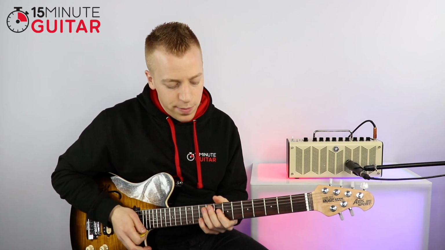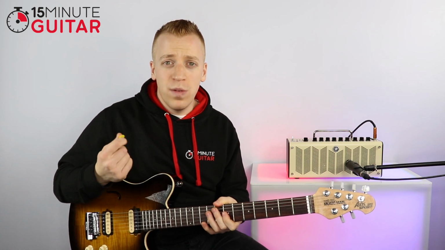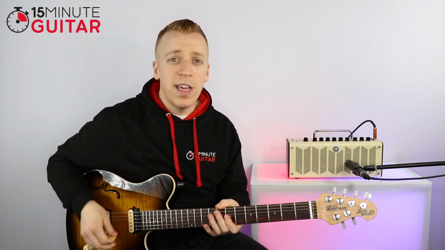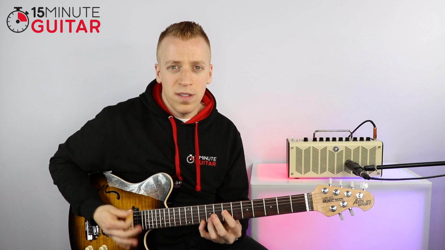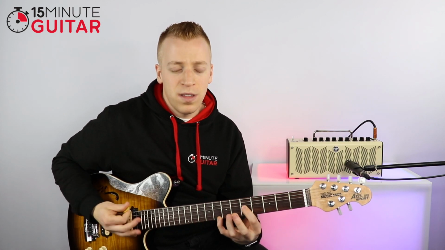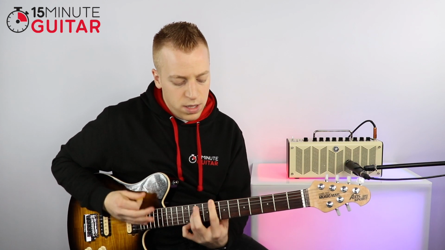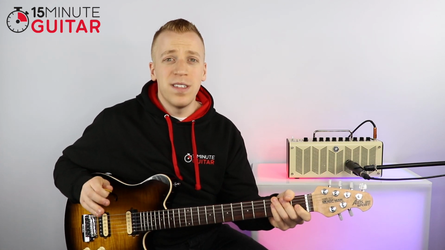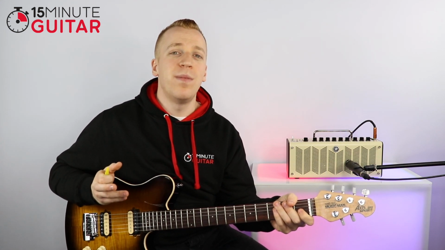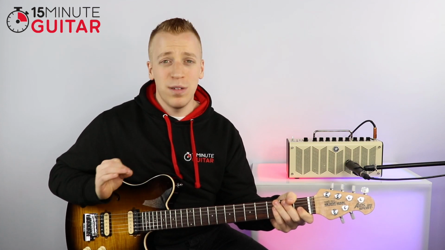Then when you start adding rhythmic strumming with the right hand, it really comes to life. That's all A minor pentatonic. I promise you, put a backing track on in the key of A minor, do a bit of that and it will sound absolutely awesome.